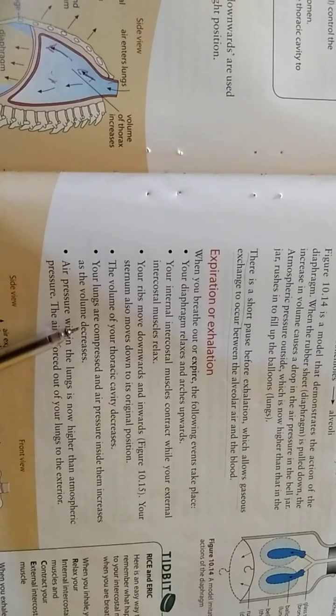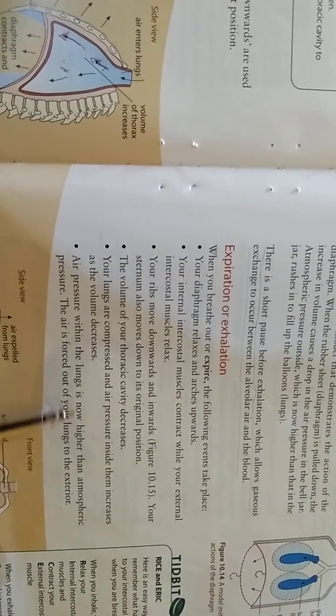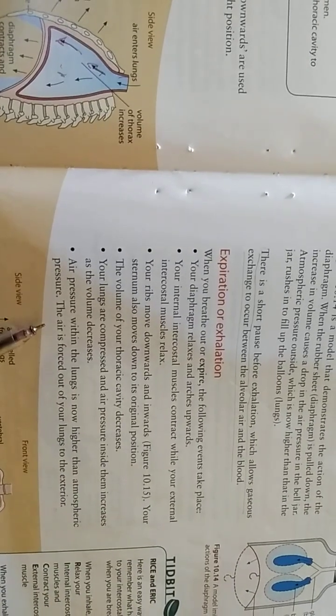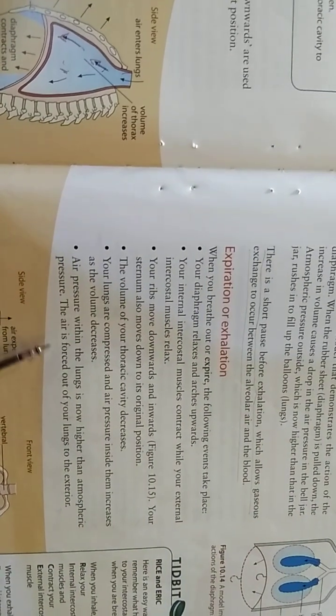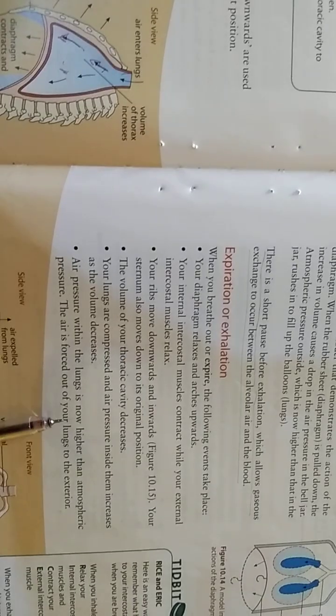Your lungs are compressed and air pressure inside them increases. As the volume decreases, air pressure within the lungs is now higher than atmospheric pressure. The air is forced out of your lungs to the exterior.